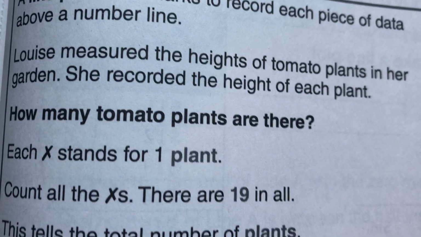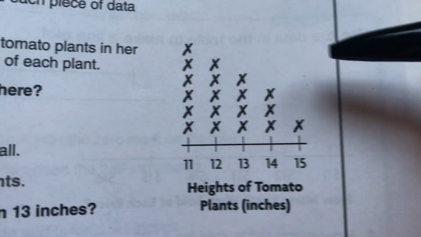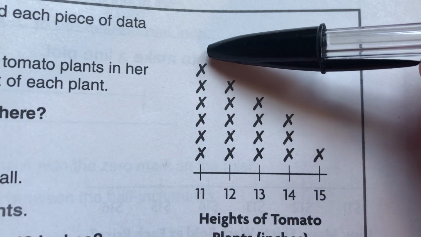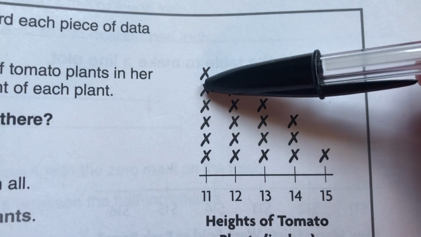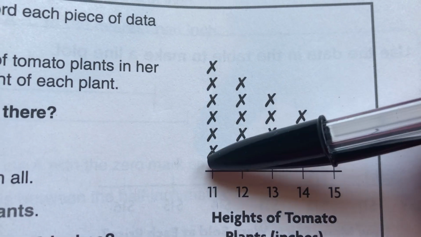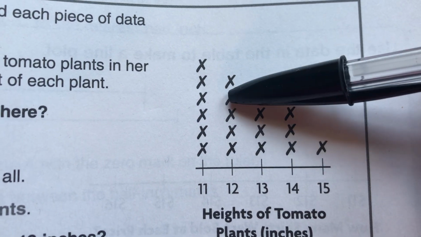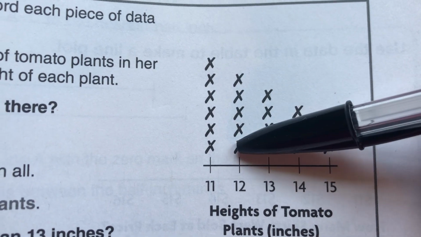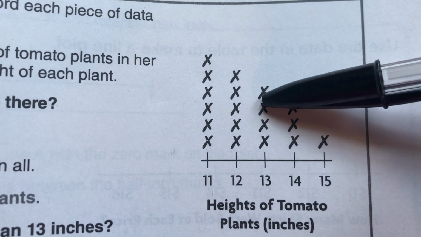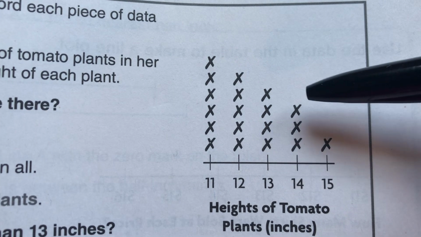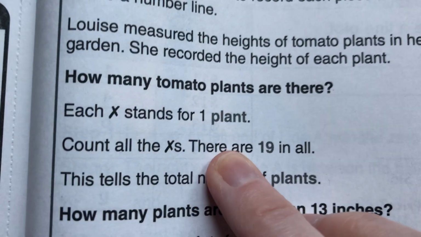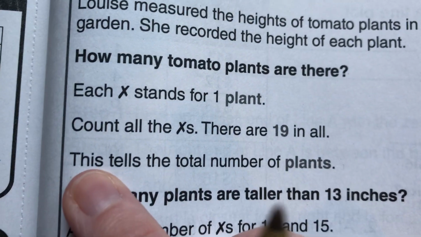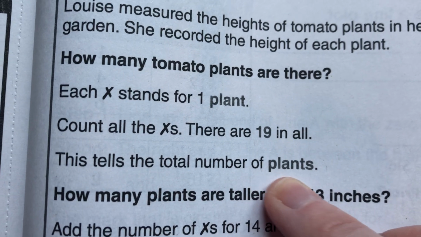They're asking us to count all the X's. Each X equals one plant. So we're going to count all of them regardless of their height. 1, 2, 3, 4, 5, 6, 7, 8, 9, 10, 11, 12, 13, 14, 15, 16, 17, 18, 19. Count all the X's. There are 19 in all. This tells the total number of plants.